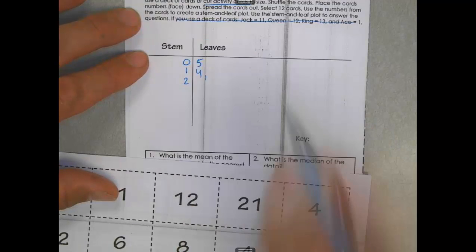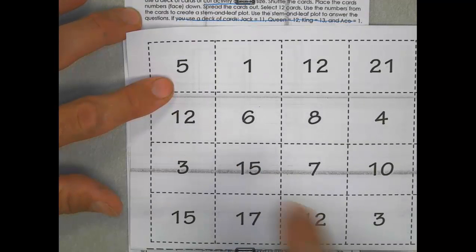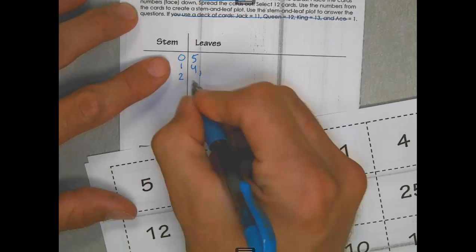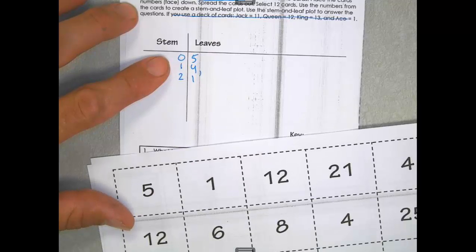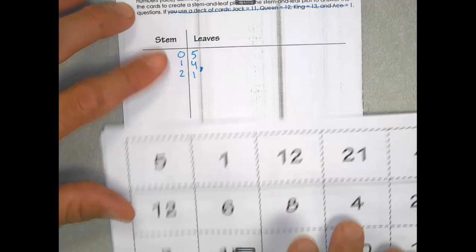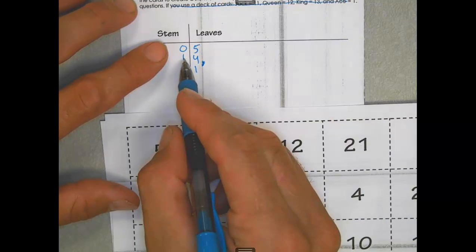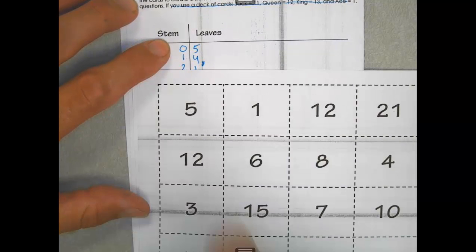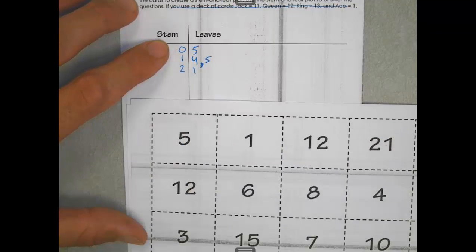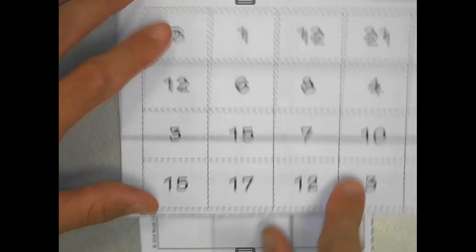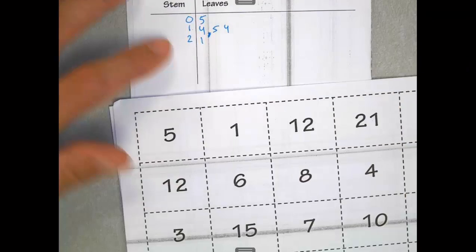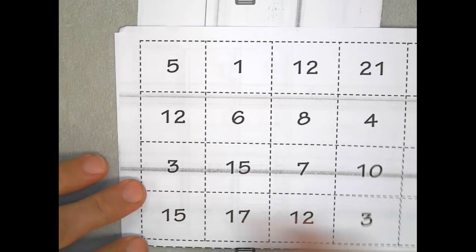Let's say you draw a 21. That number would go here. And you just keep doing this. You don't need a comma, by the way. I don't know why I drew that. But let's say you pick another one that's in the teens. Say you pick 15, then you'd put a 5 right there. Let's say you pick a 14, then you'd put another 4 here. I know we already picked 14, but there are 2 of them here.